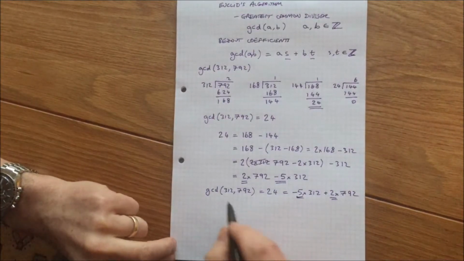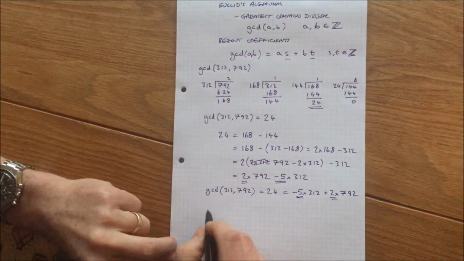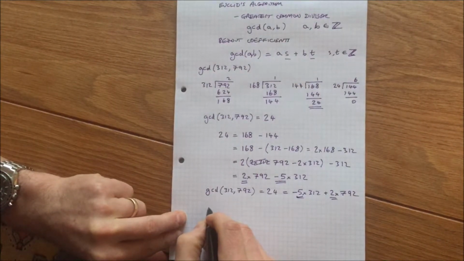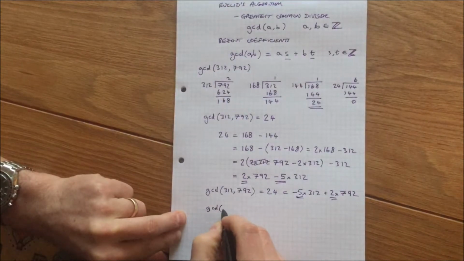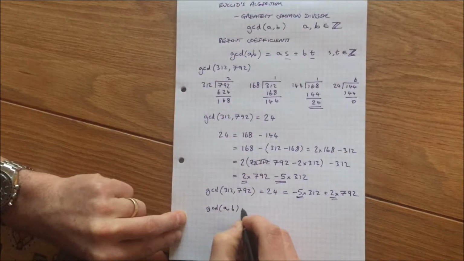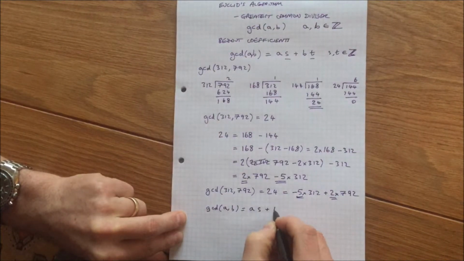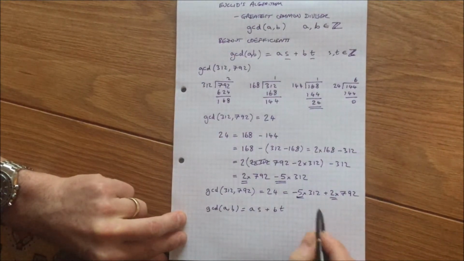We can do that algebraically by saying our GCD of A, B is equal to AS plus BT.